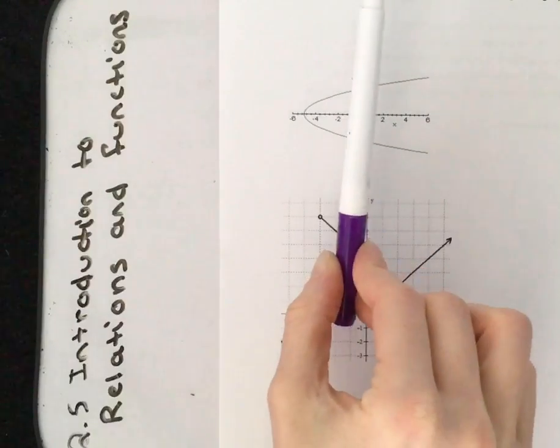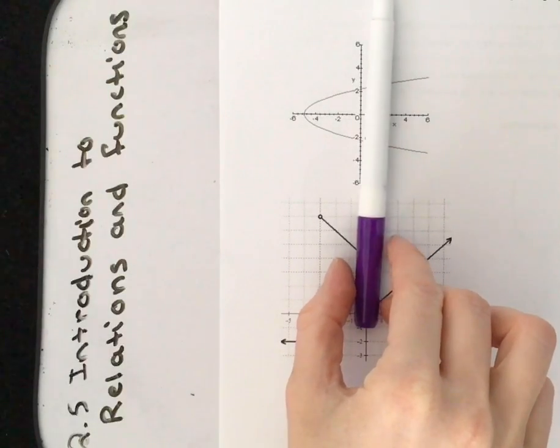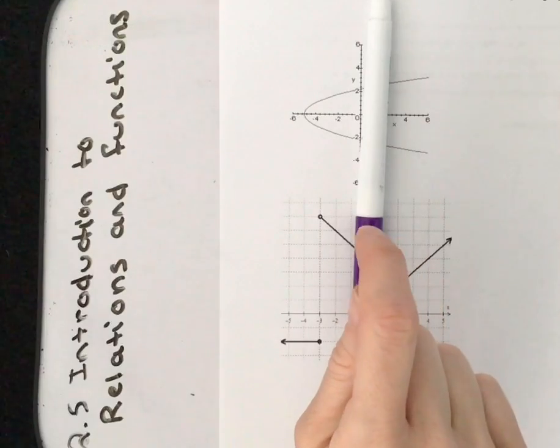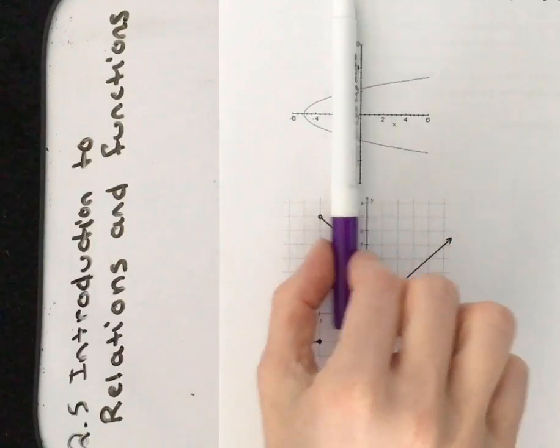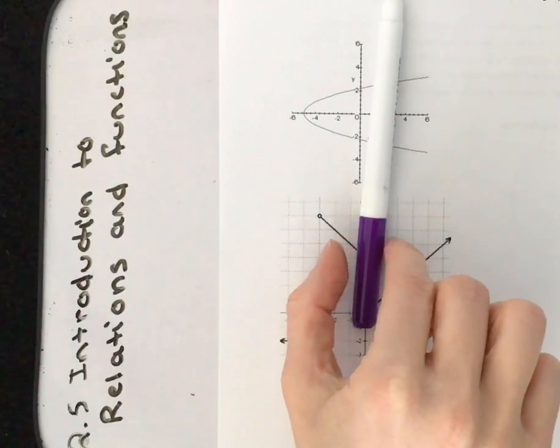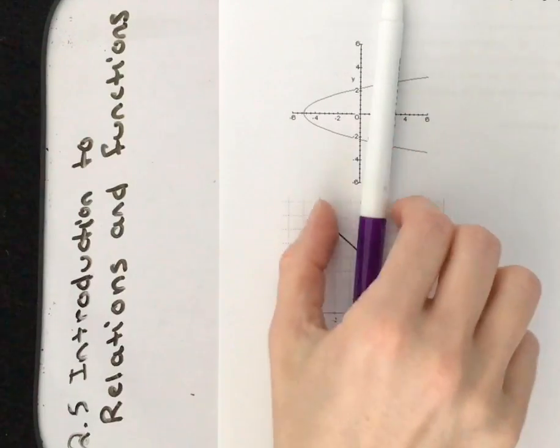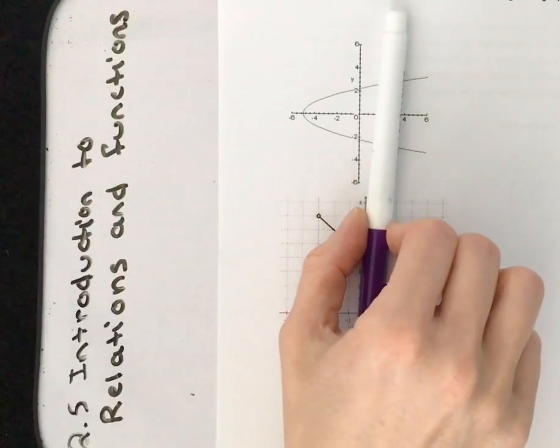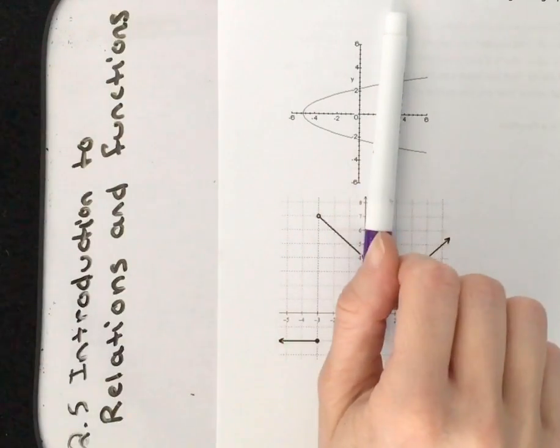If I place my marker on our first graph right here, what we're looking to see is, does the graph hit the marker at only one spot whenever I trace it along the function? And the answer here is no. It hits at the top and it hits at the bottom for multiple places where I could put the marker. So this does not pass the vertical line test.